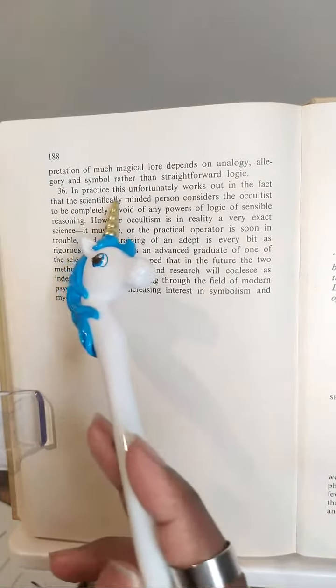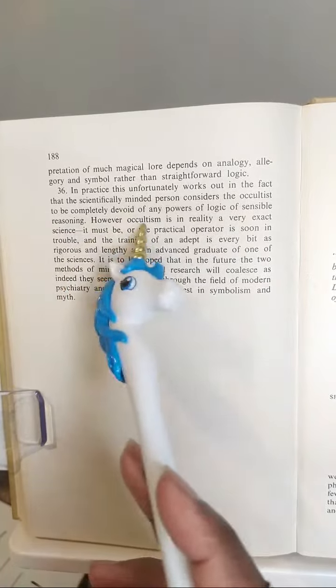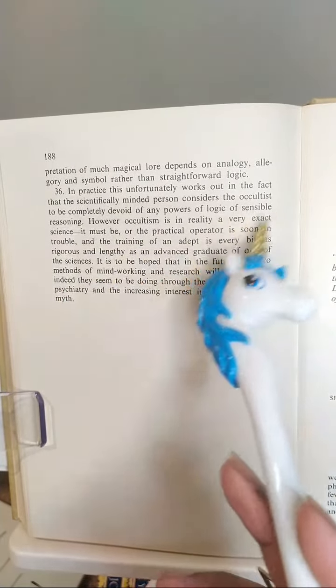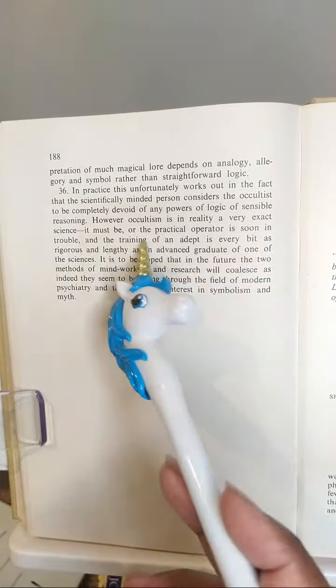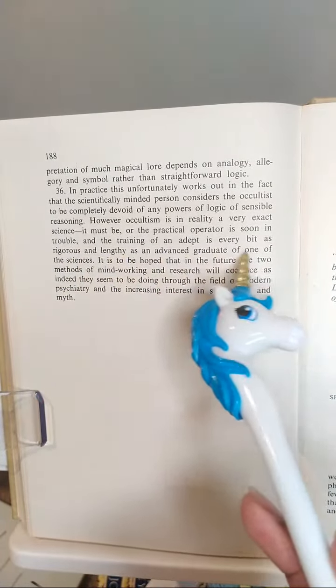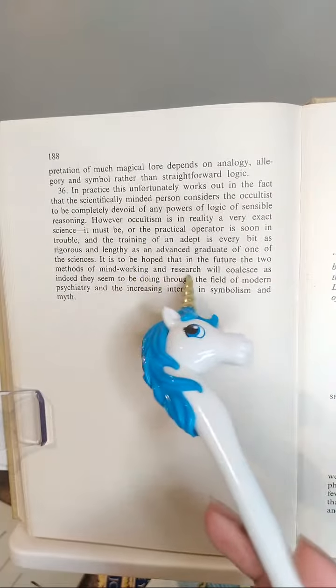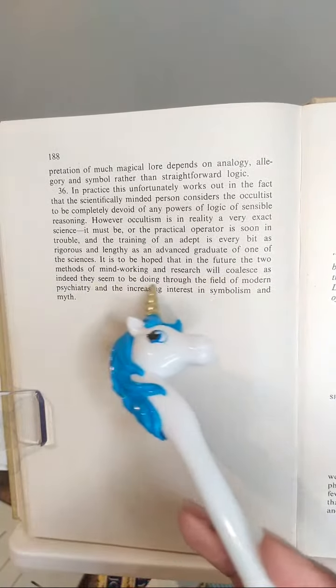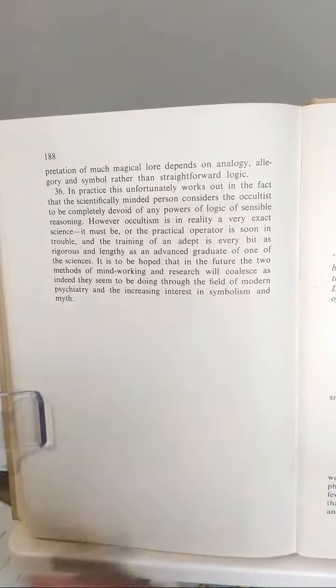36. In practice, this unfortunately works out in the fact that the scientifically minded person considers the occultist to be completely devoid of any powers of logic, of sensible reasoning. However, occultism is in reality a very exact science. It must be, or the practical operator is soon in trouble. And the training of an adept is every bit as rigorous and lengthy as an advanced graduate of one of the sciences. It is to be hoped that in the future the two methods of mind working and research will coalesce, as indeed they seem to be doing through the field of modern psychiatry and the increasing interest in symbolism and myth.